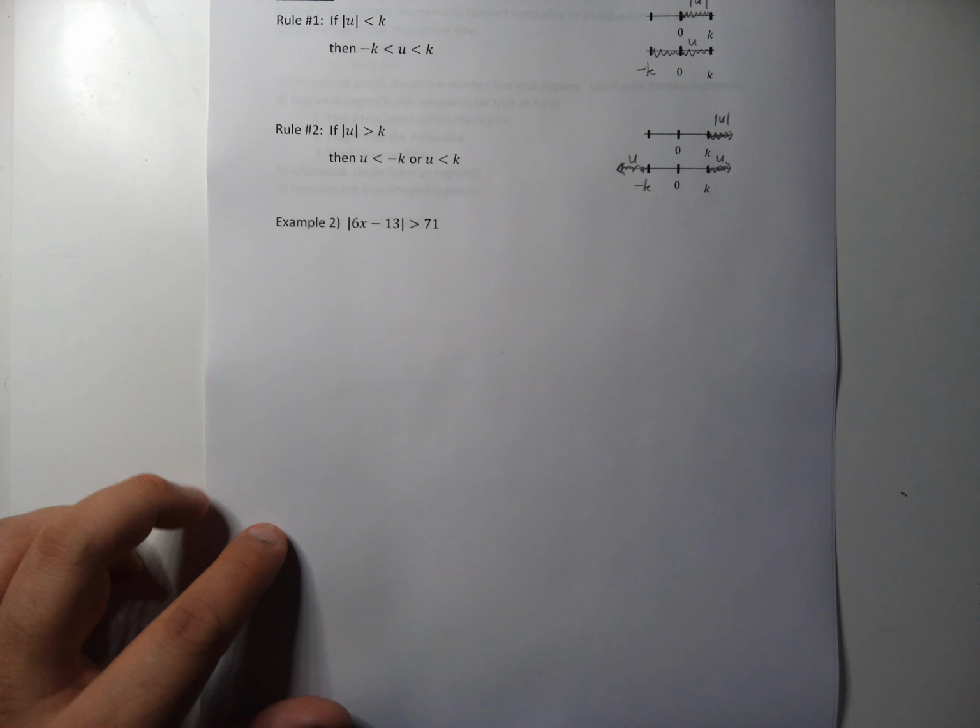This one, I will add my 13. I have 6x is greater than 84. Divide by 6.